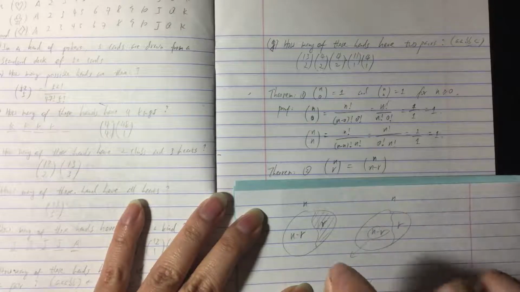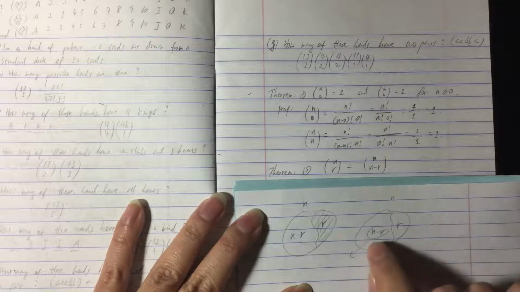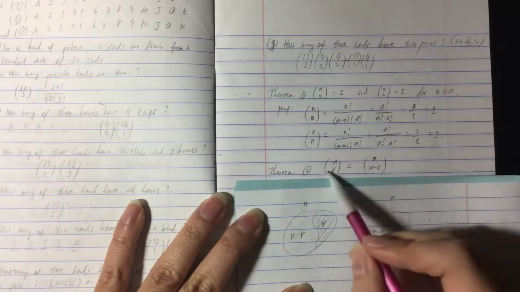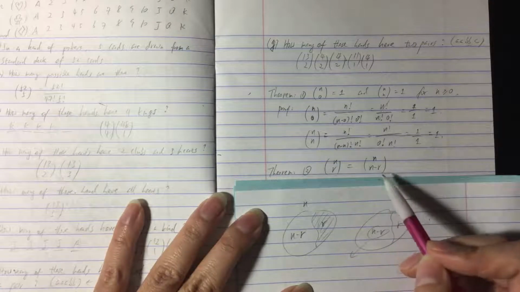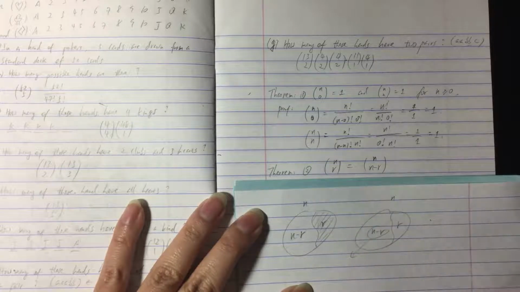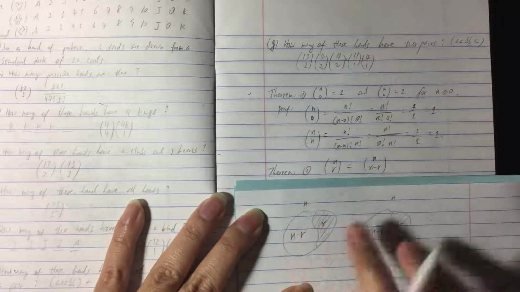So the number of ways of choosing R elements out of N is the same as the number of ways of choosing N minus R elements and removing them from the set. So they are exactly the same.